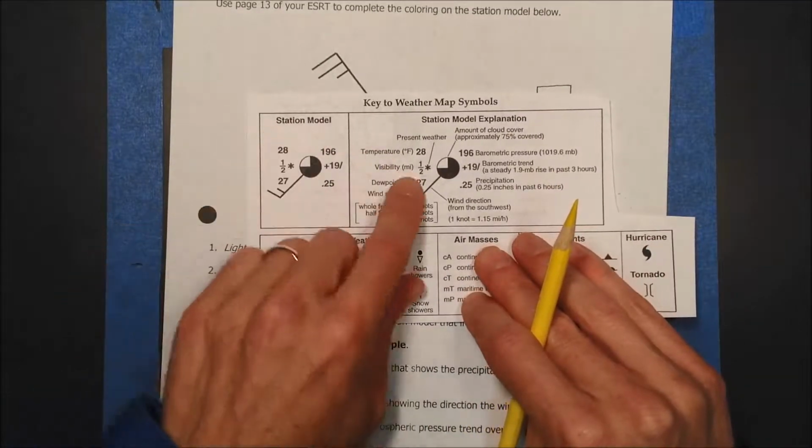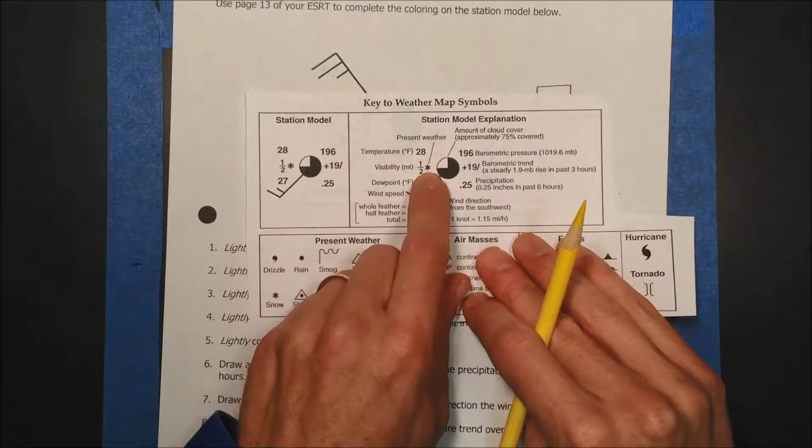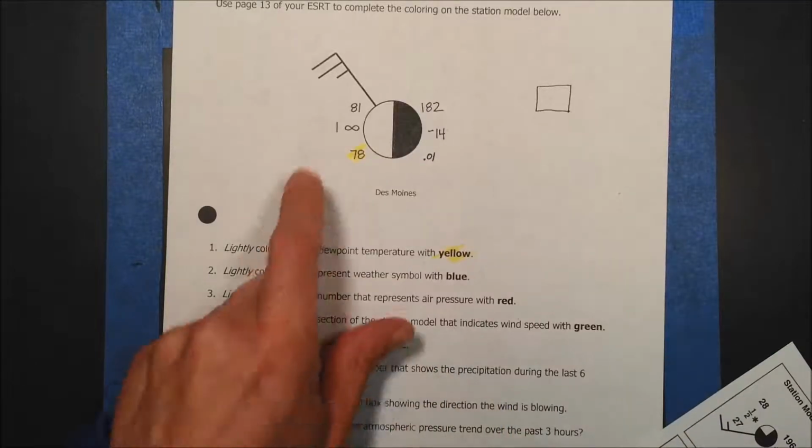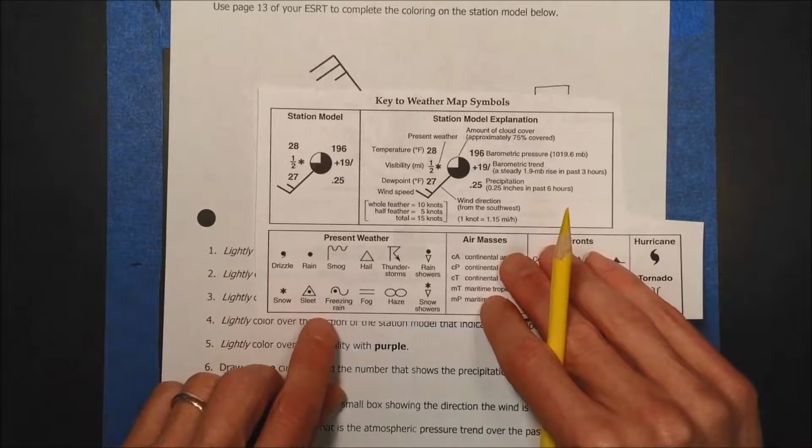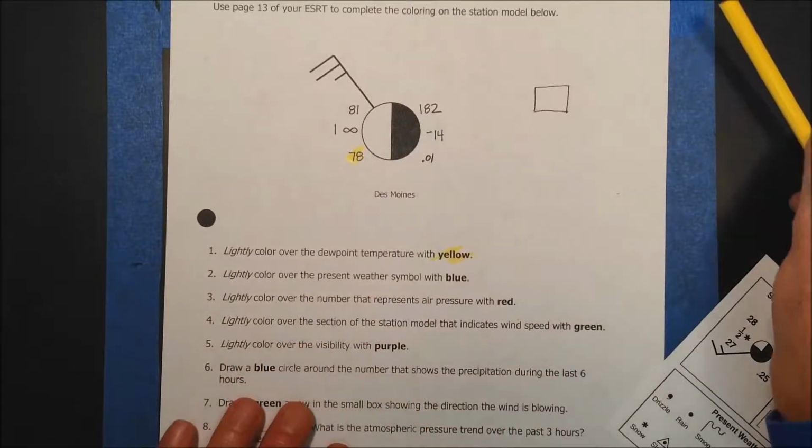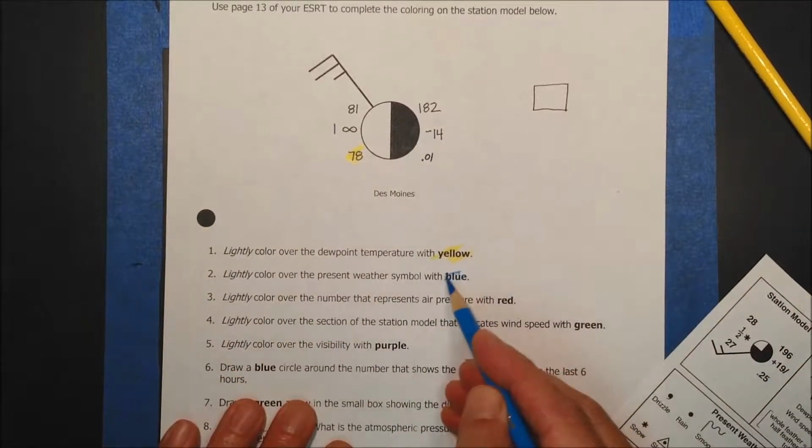Two, lightly color over the present weather symbol with blue. So present weather, if you look here, that's present weather. In that case, it's that little star, which means snow. Here, it's that infinity sign, which means haze. So we're doing that with blue. That's present weather.